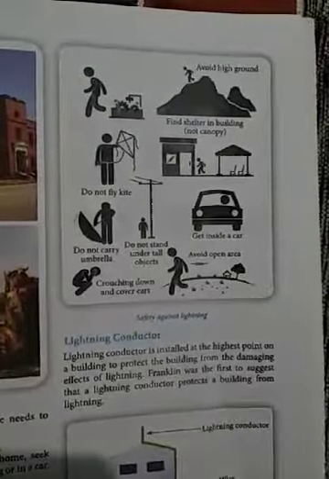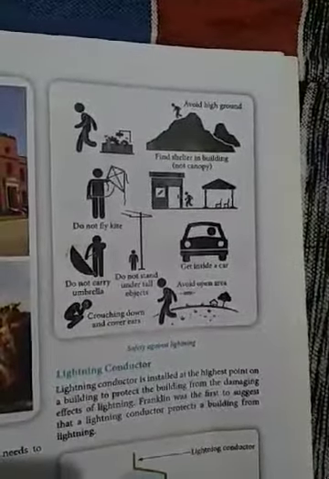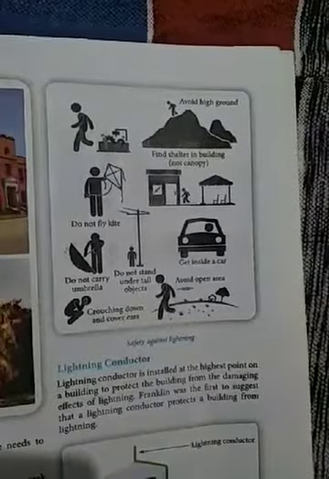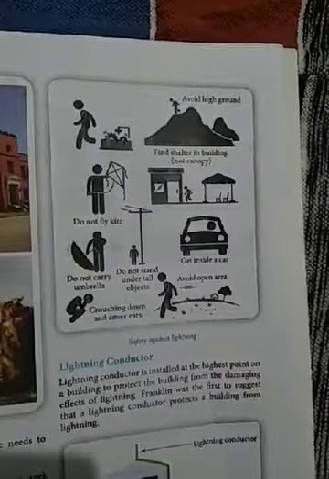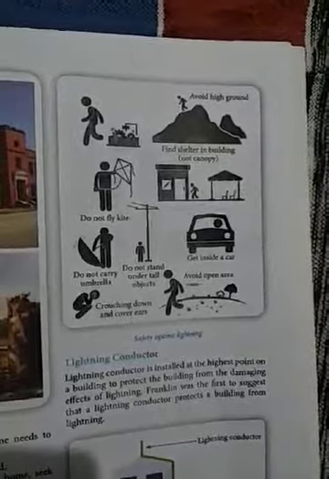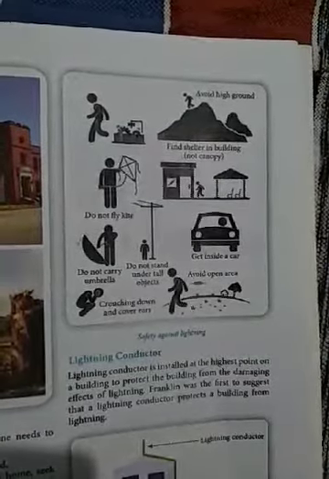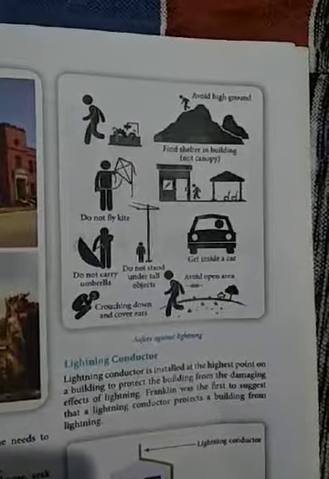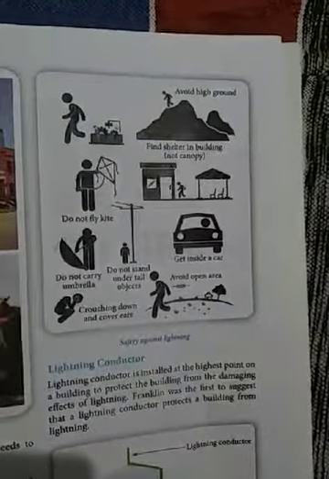So what kind of safety precautions should one take? Don't touch any conductor around. Stay indoors. If you are away from home, seek shelter under a parking area, building or in a car. Don't stay in open areas. Never seek shelter under a tree because lightning can set a tree on fire. If there is no place to take shelter and you are in an open field, sit down on the ground with knees folded.